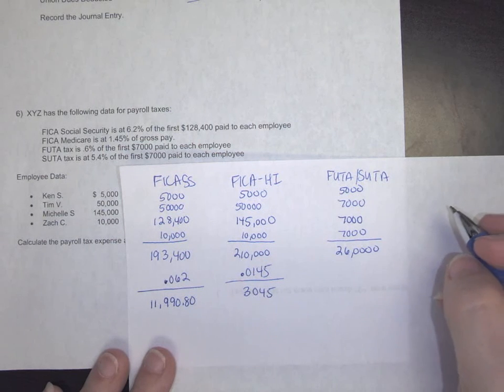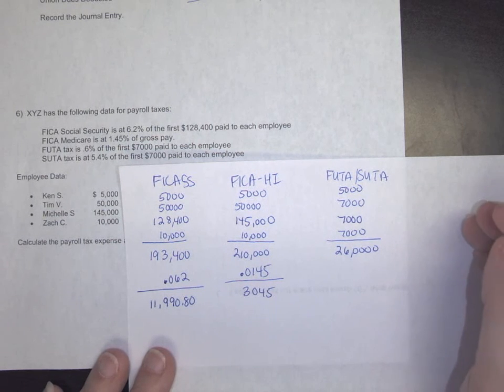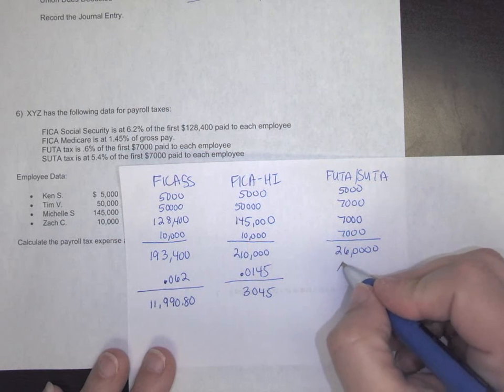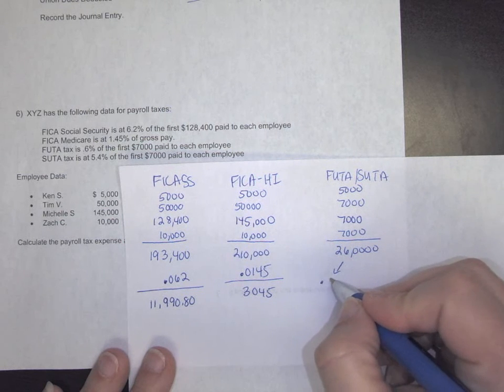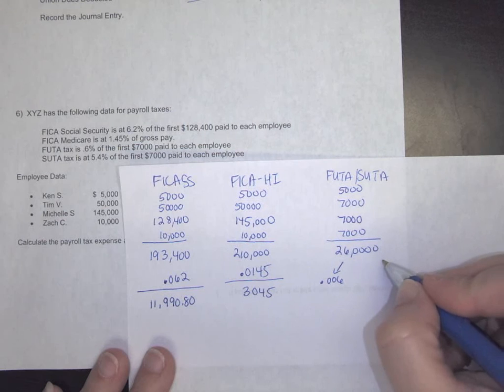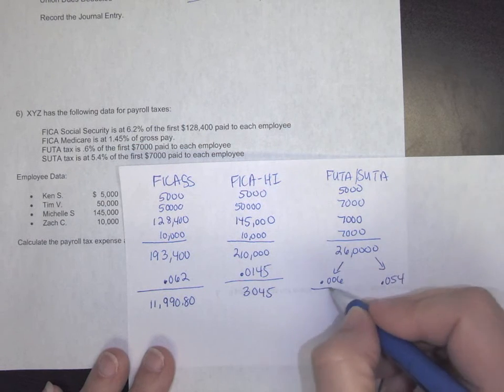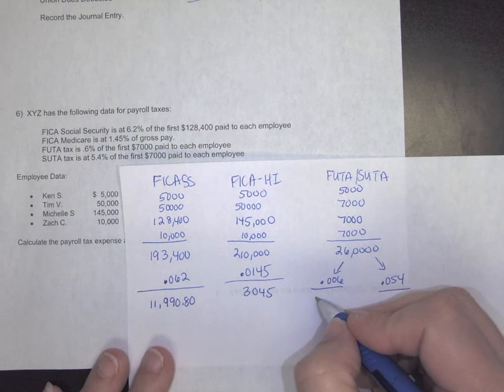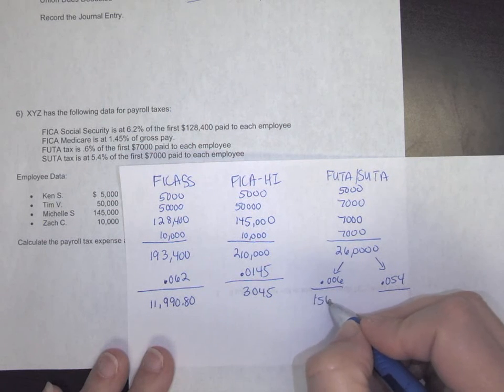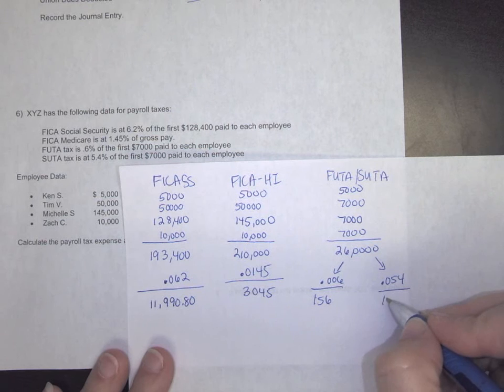$3,045. Now for FUTA and SUTA, we do have to look at two different amounts here because we do have a FUTA rate, and that FUTA rate is going to be at 0.006, and our other rate is going to be at 0.054 for SUTA. So for FUTA, I am looking at $156, and for SUTA, I am at $1,404.